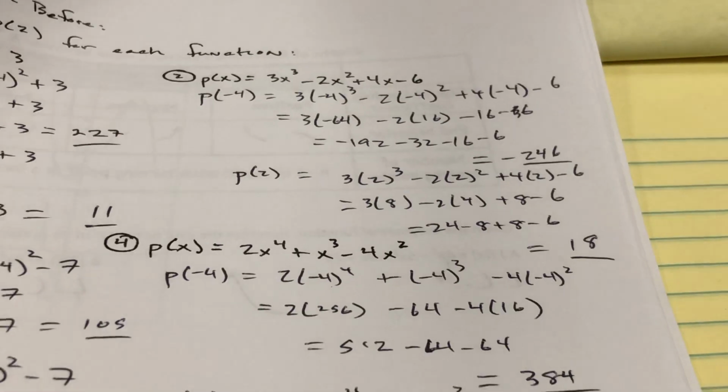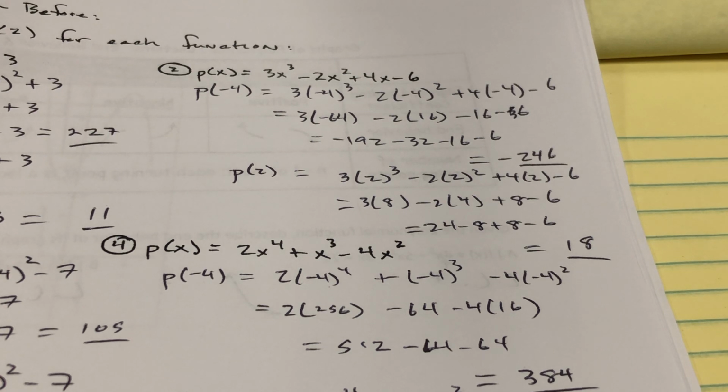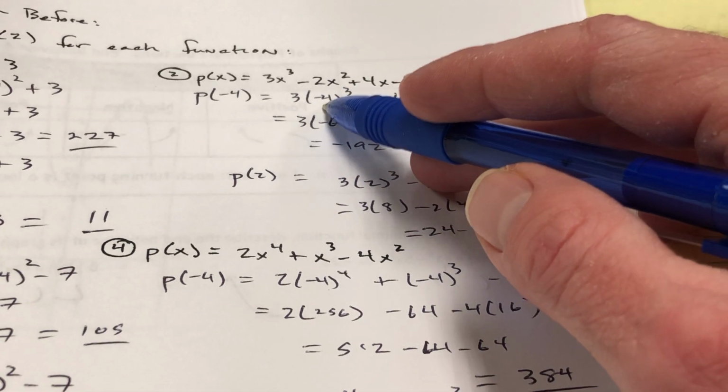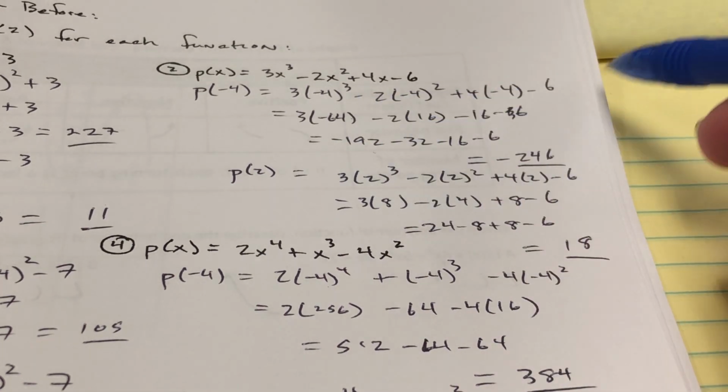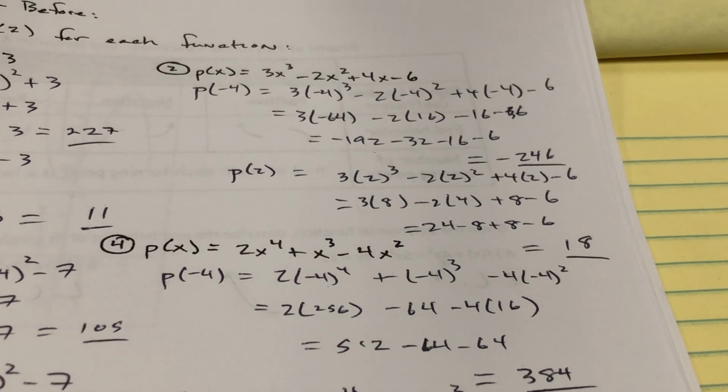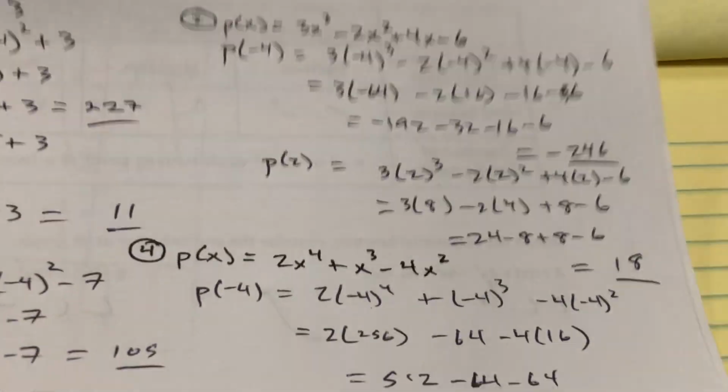But again, when we're thinking about that SAT, if you see P of negative 4, P of 2, all you're going to do is plug negative 4 and 2 in for x. Remember, when you raise a negative to an odd power, your answer stays negative. Okay, those don't need any explanation. That's all from chapter 1 and 2. That is nothing new.